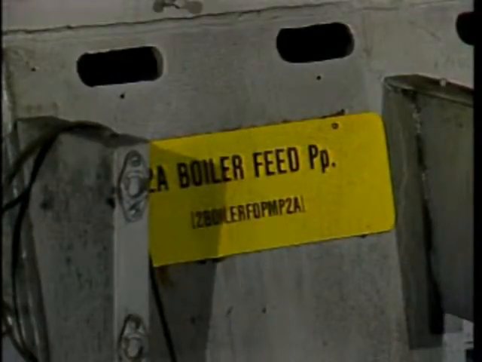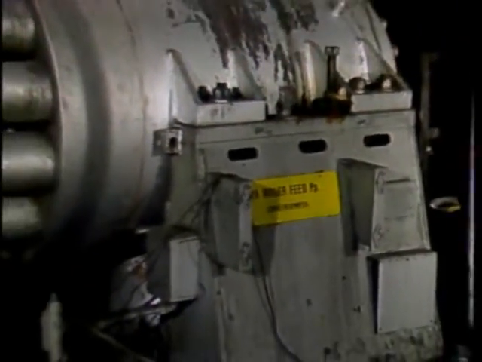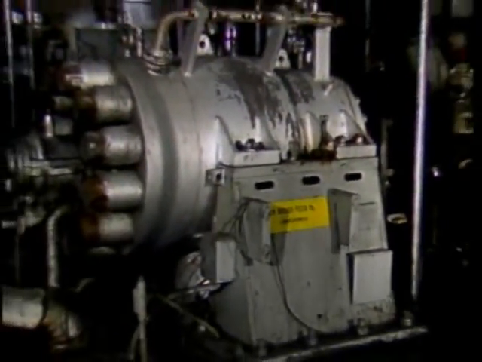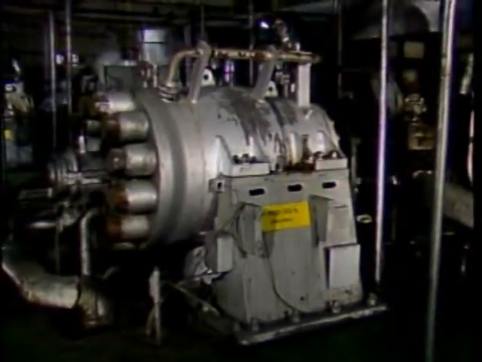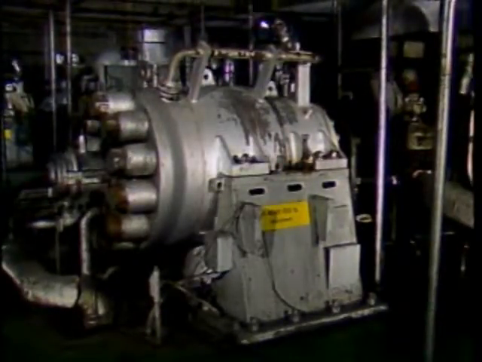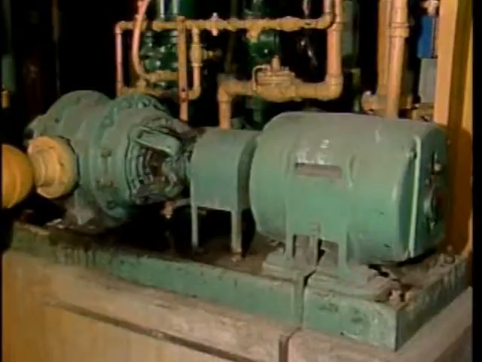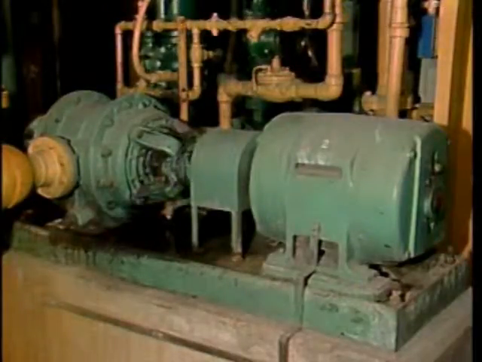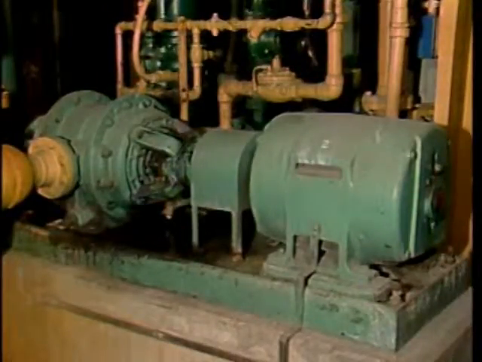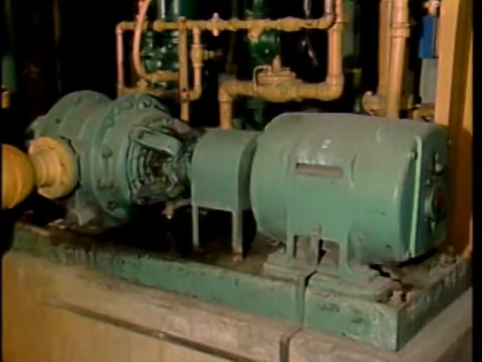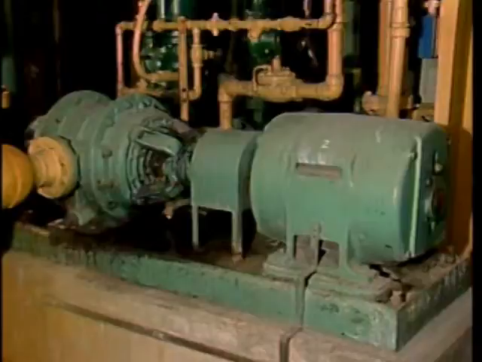One way that a pump can be identified is by the liquid that it pumps. For example, this pump supplies feed water to a boiler, so it can be called a feed water pump or a boiler feed pump. A pump can also be identified by its specific function in a process. For example, this pump creates a vacuum in a process, so it can be called a vacuum pump.